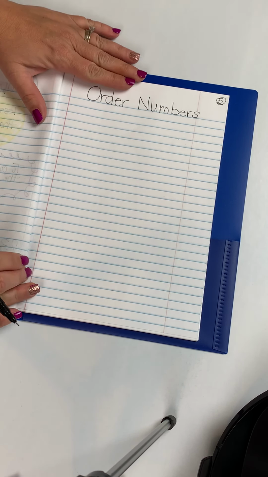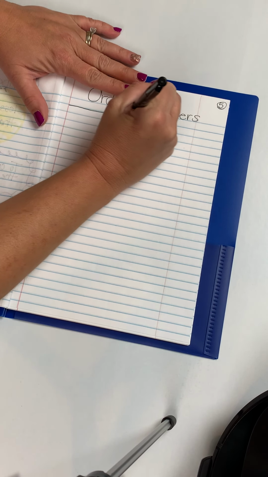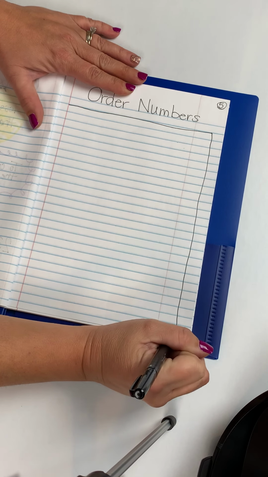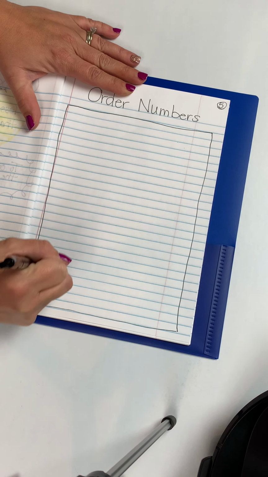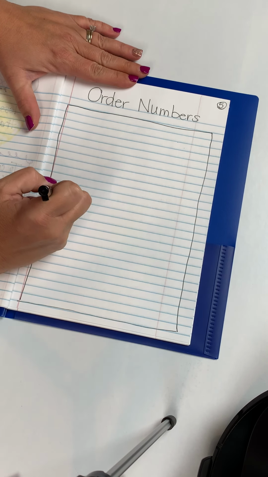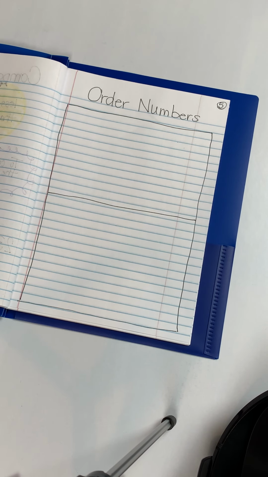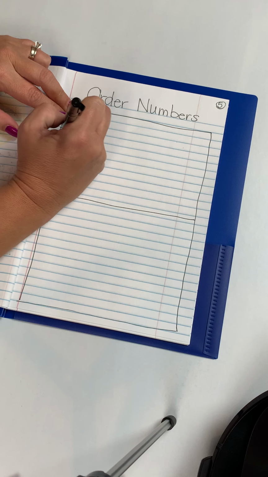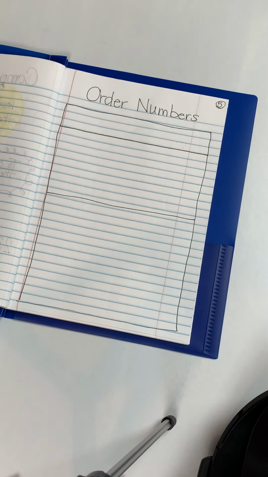All right. So on this page, we're going to go back to our big rectangle to block our page off. And let's go ahead and split it in half. All right, and then at the top box, let's block off, maybe 3 lines. Just like that.